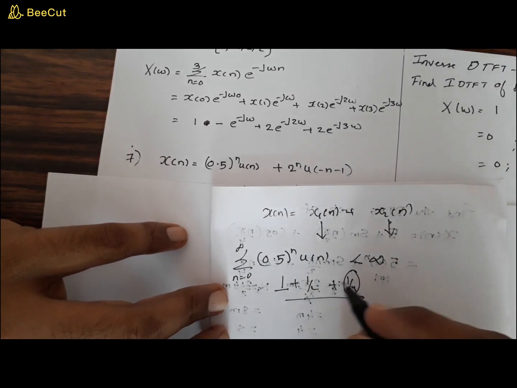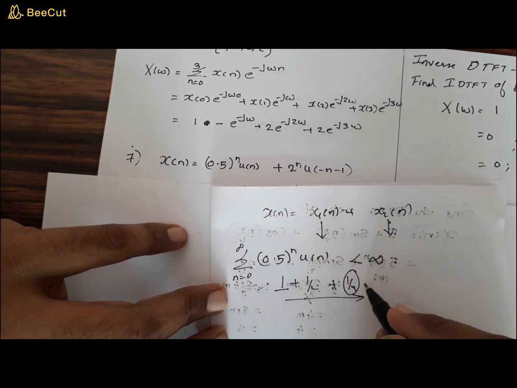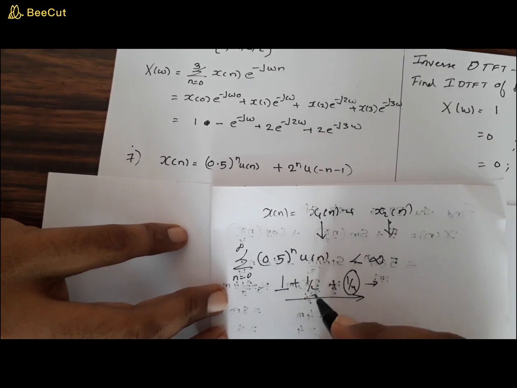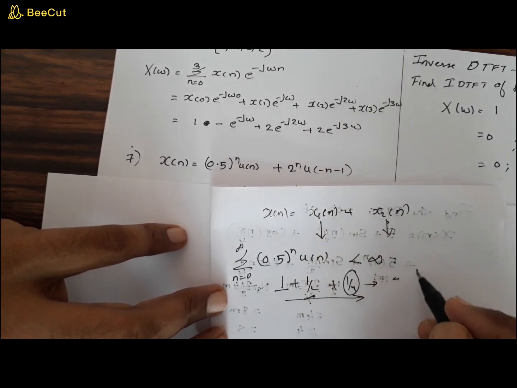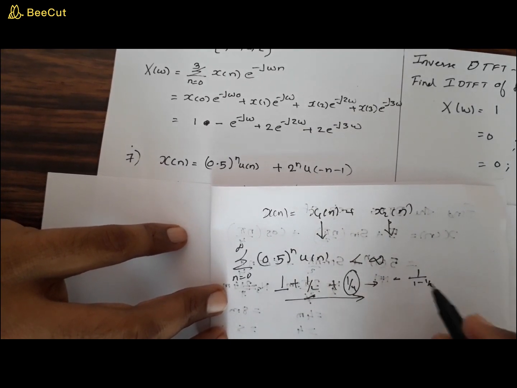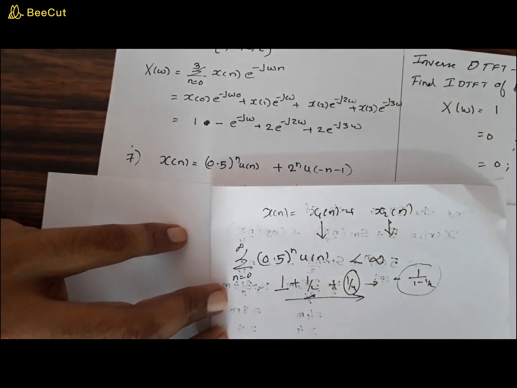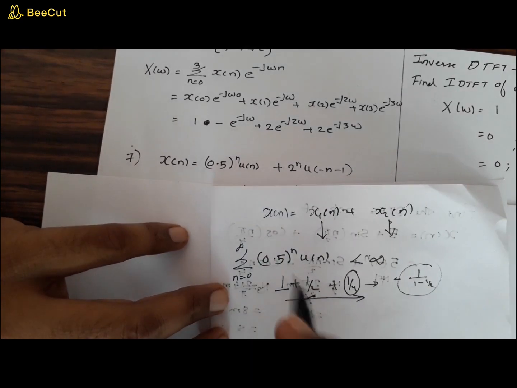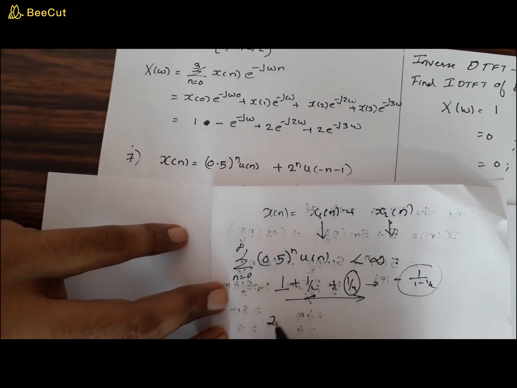So this is going to be a geometric progression with a common ratio of half. It will converge to 1 by 1 minus half. So this particular signal is summable, right?